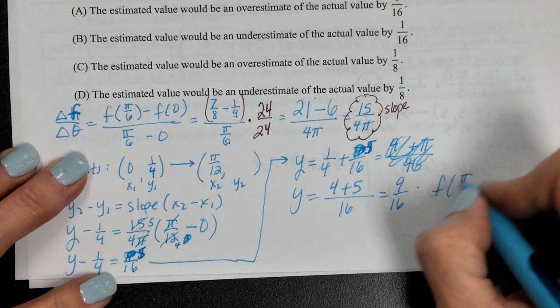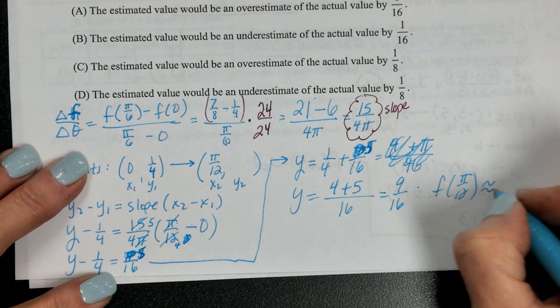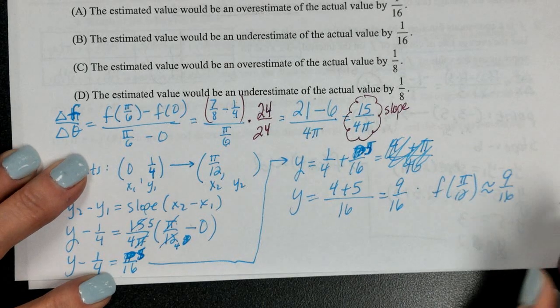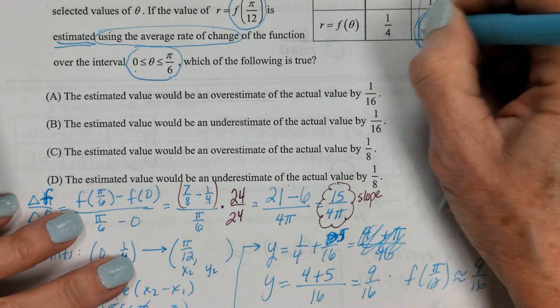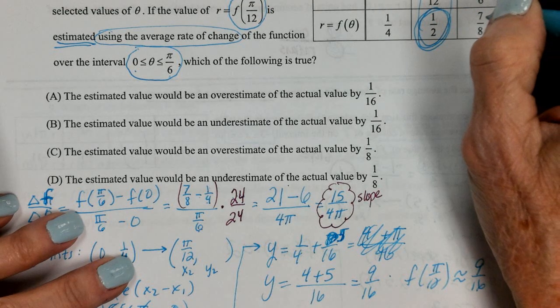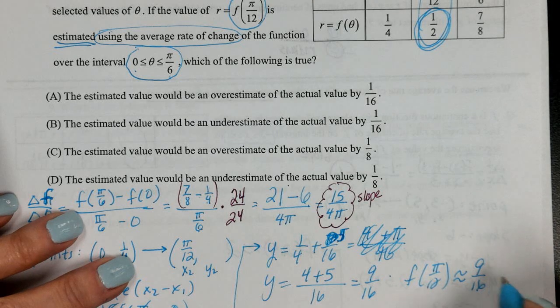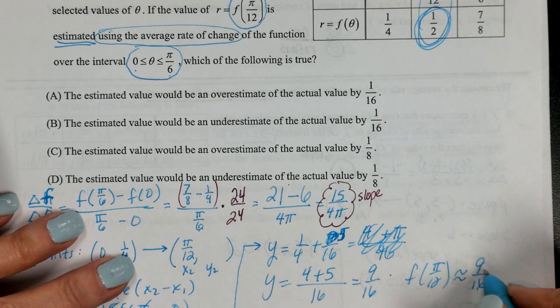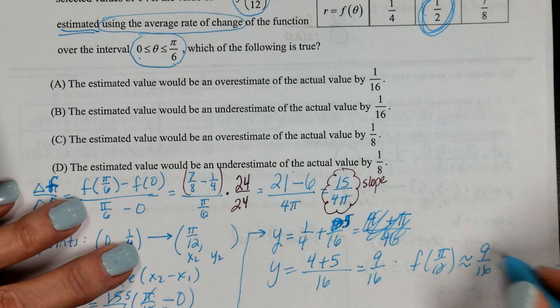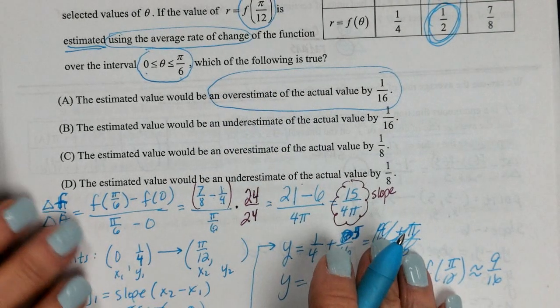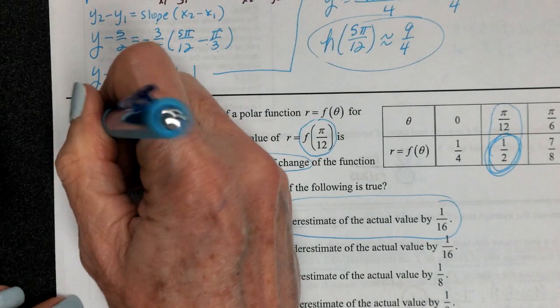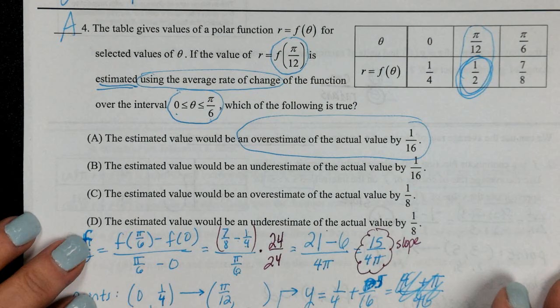F of pi over 12 is approximately 9 over 16. But in the table, we know f of pi over 12 is a half. So is this an overestimate or is it an underestimate? Well, it is 1/16 higher, right? So it's an overestimate by 1/16. It's a long problem, right?